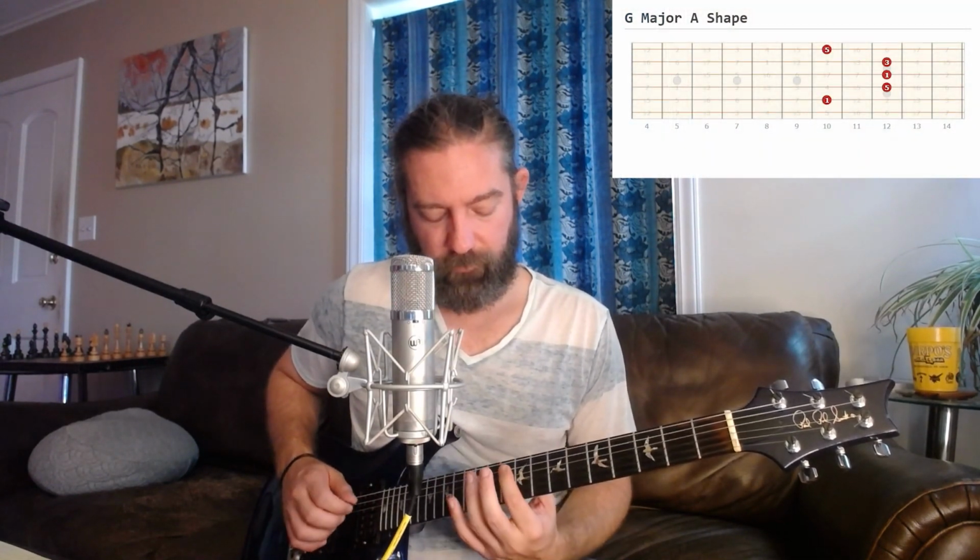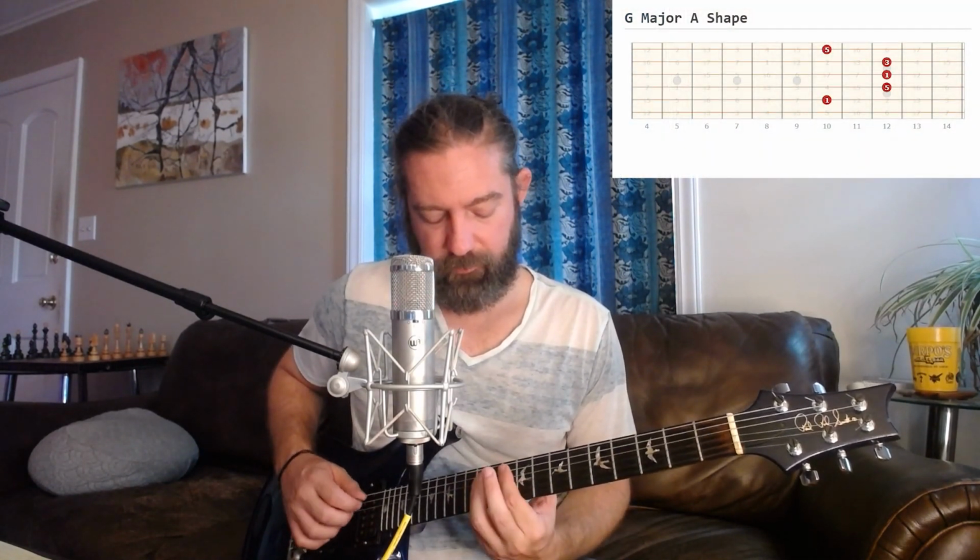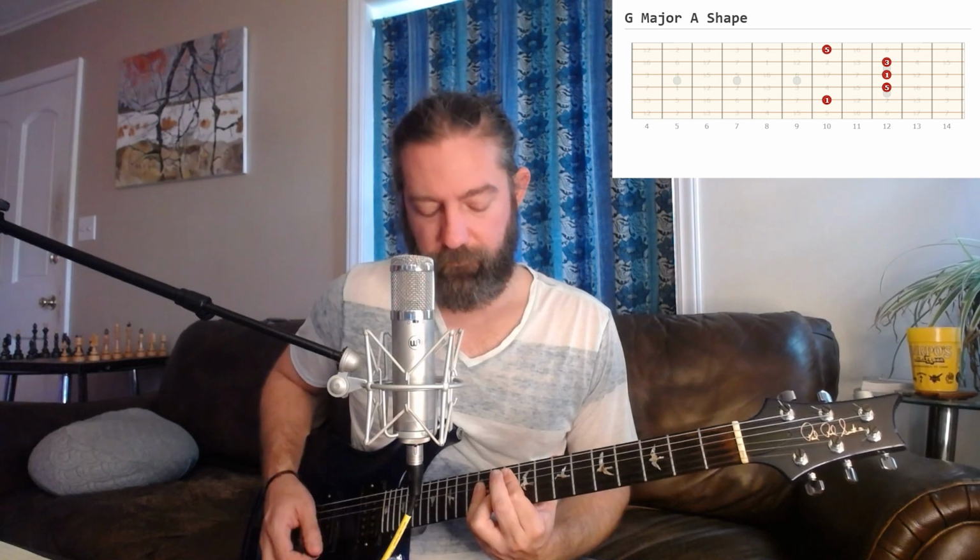So I've already done lessons on the E shape, the D shape, and the C shape, okay? And so now we're off to the A shape. And we're doing this in G major. So G on the 10th fret, that's where it lives on the A string. Now this is going to be your root note for this shape.